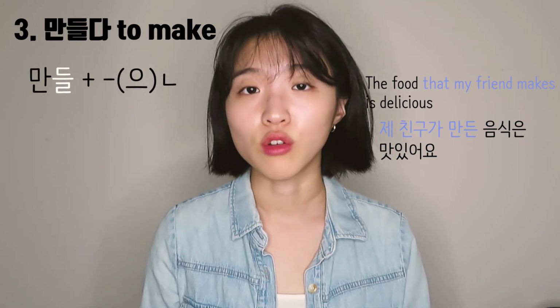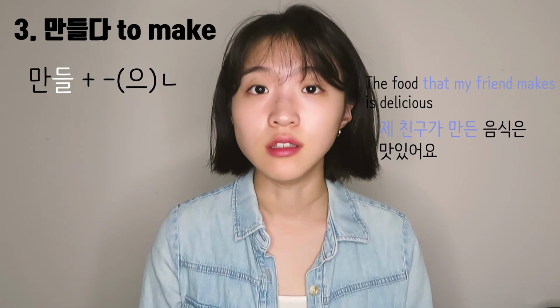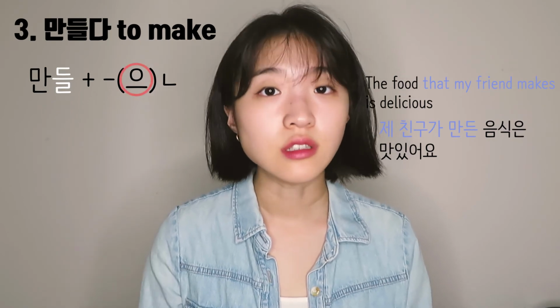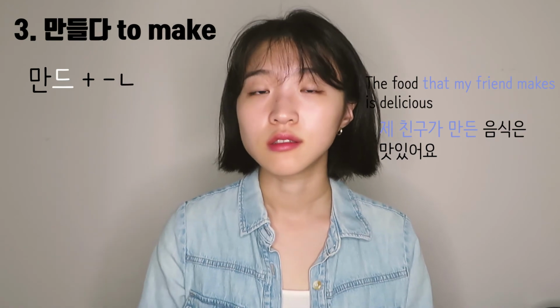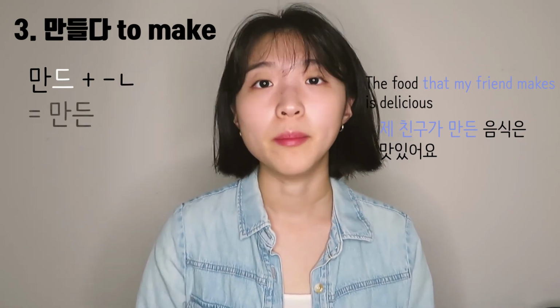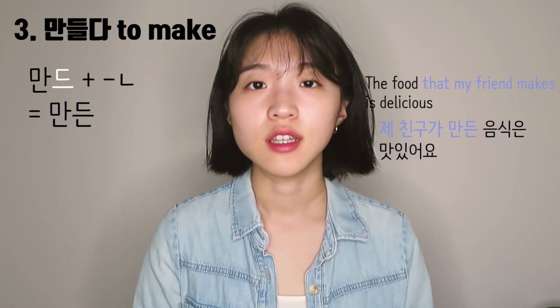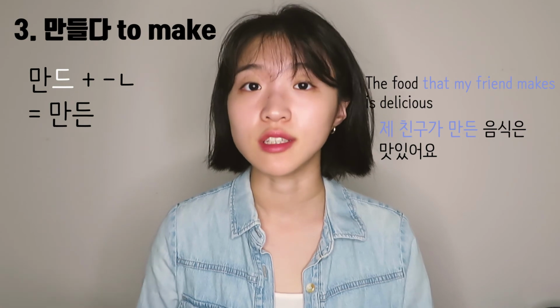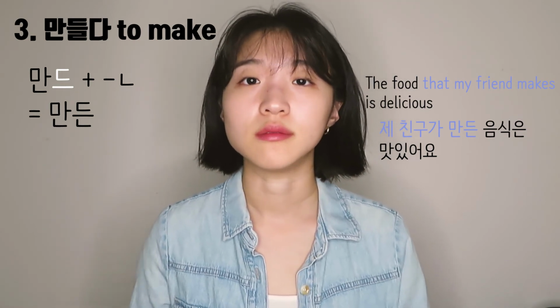This is a real irregular word. And for past tense, you need to add 은. And you see 우. Therefore, you are dropping 리을 and 우. So you're left with 만드 and 니은. 만든 음식. 제 친구가 만든 음식은 맛있어요.